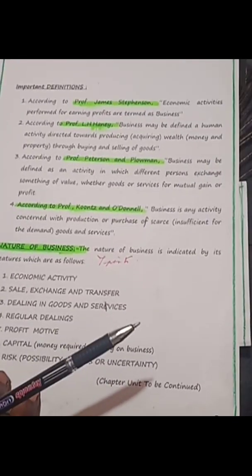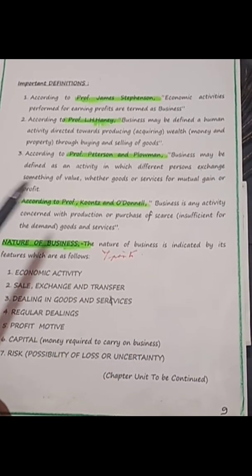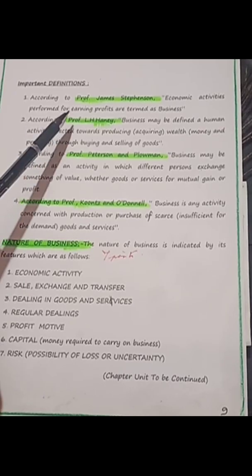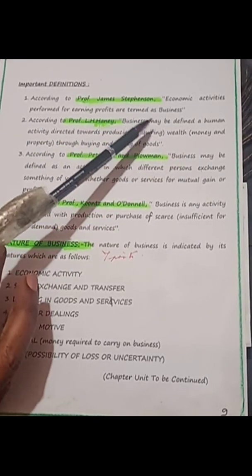So please note down. There are four important definitions about business. The first one, according to Professor James Stephenson, economic activities performed for earning profits are termed as business. Simple, very simple, just a statement. Economic activities performed for earning profits are termed as business.